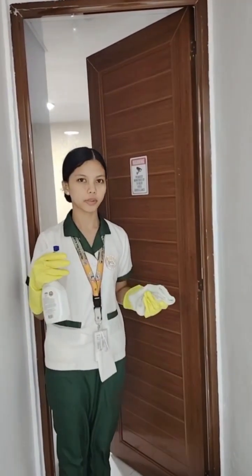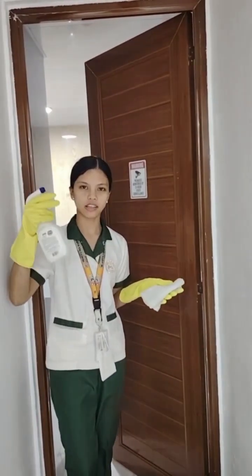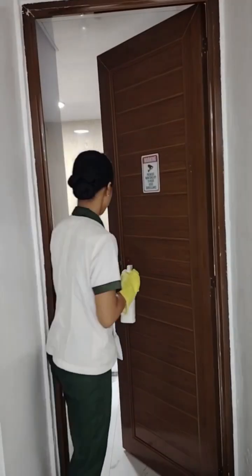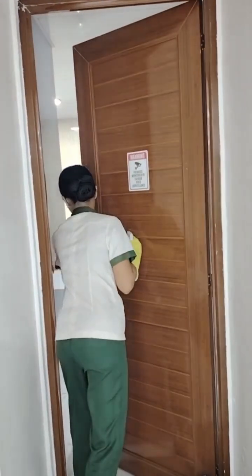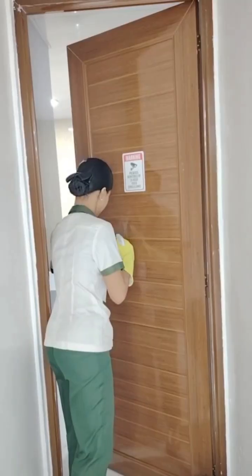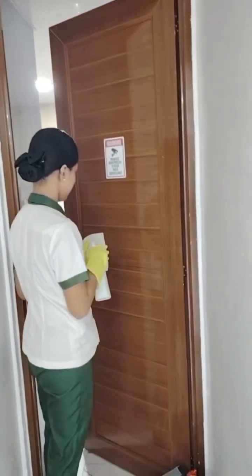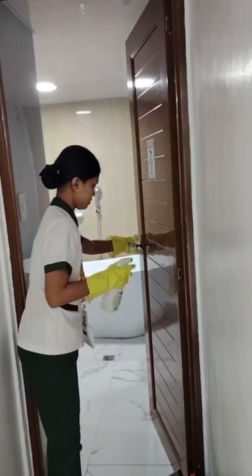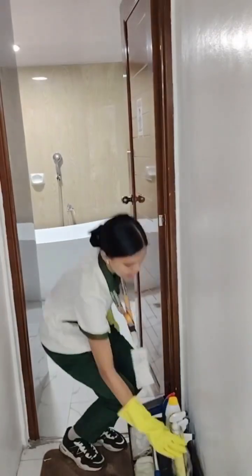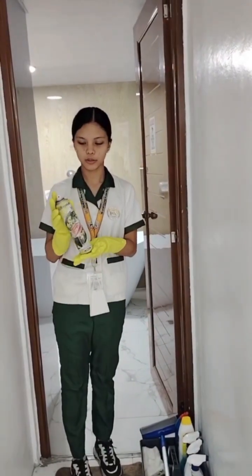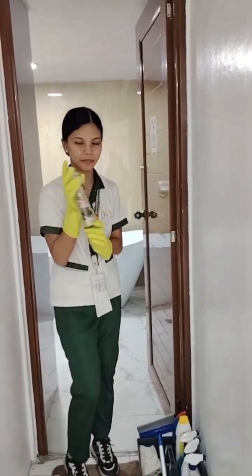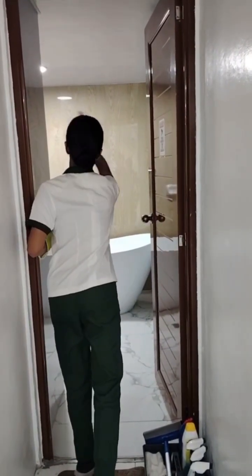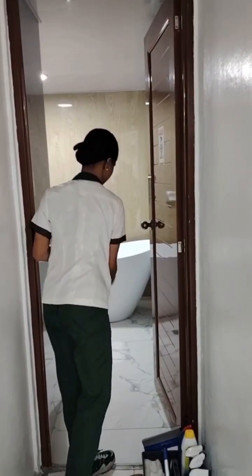After cleaning the floor, we will now disinfect the doorknob using alcohol. After disinfecting the doorknob, we will be using air freshener and spray it into the bath.